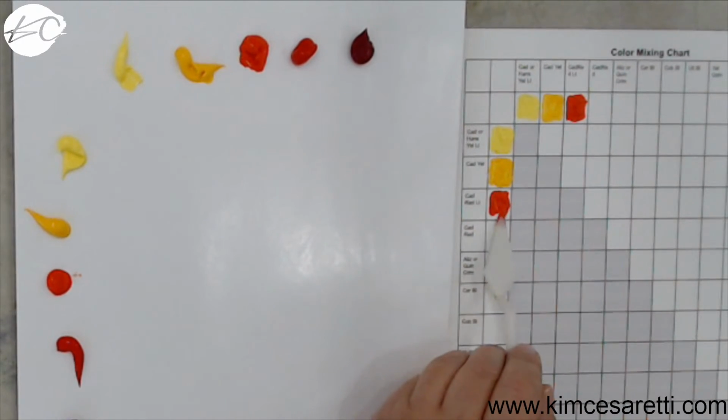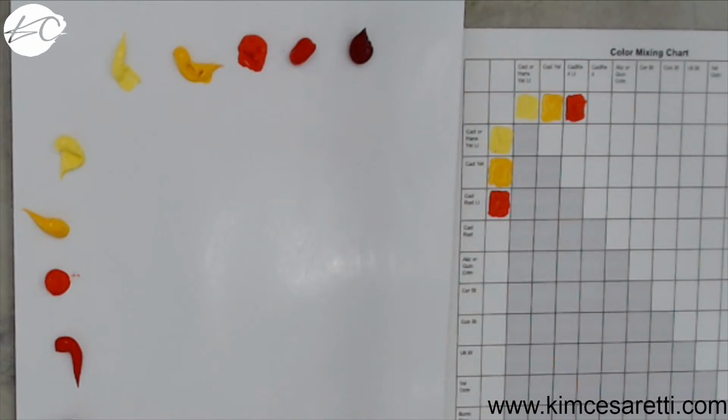Most of us probably have colors, no matter what medium you have, but if you need to adjust them, adjust them. It doesn't matter what you label them. You could reuse this for any colors that you want to play around with mixing. It doesn't matter.